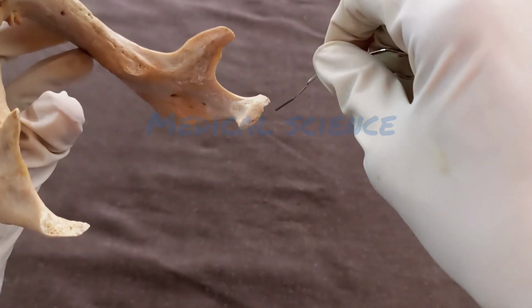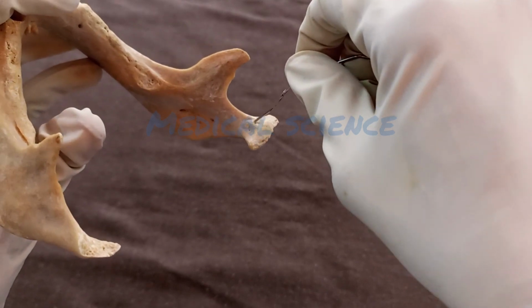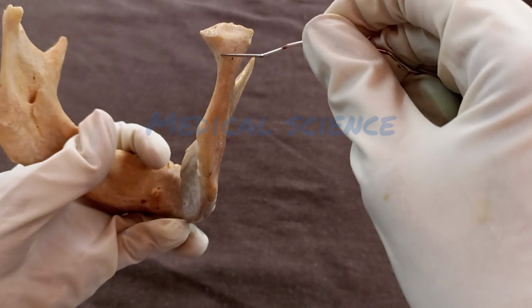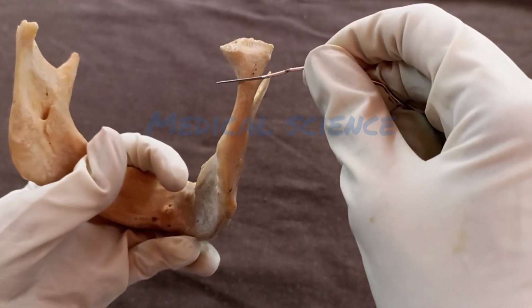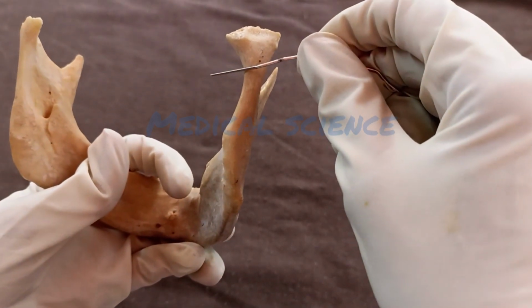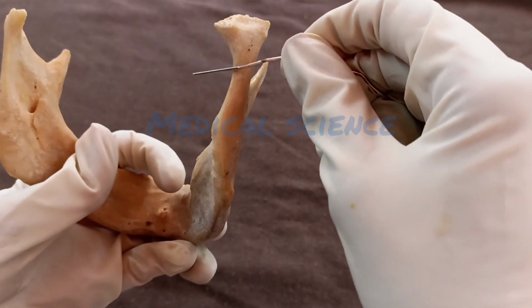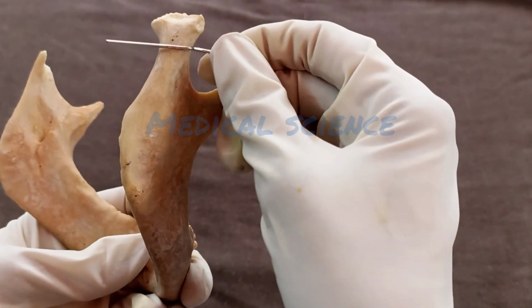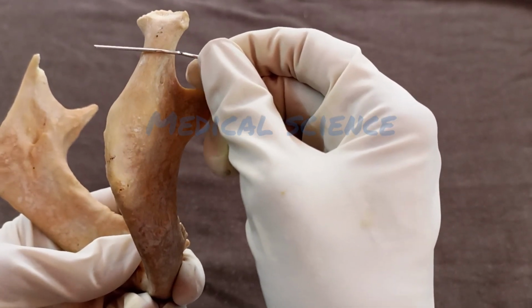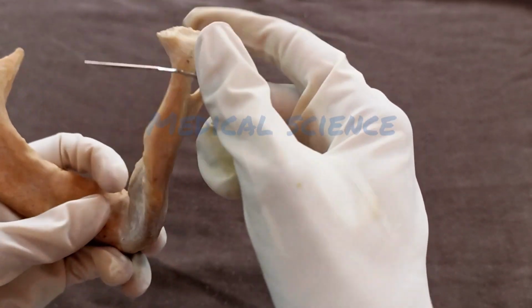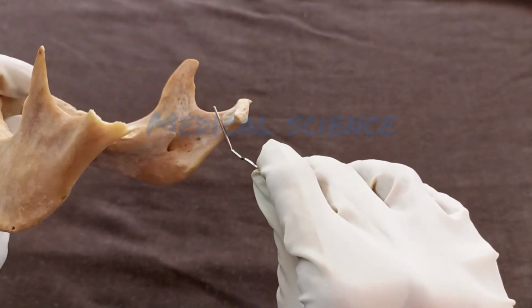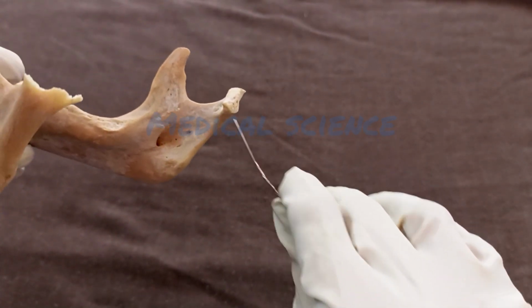So neck gives attachment to capsular ligament and lateral pterygoid muscle, and on the posterior aspect of the neck there is attachment of one ligament known as temporomandibular ligament. The medial surface of the neck is related with the auriculotemporal nerve.